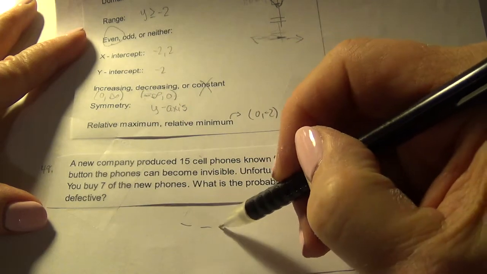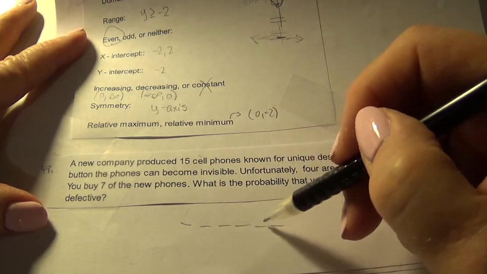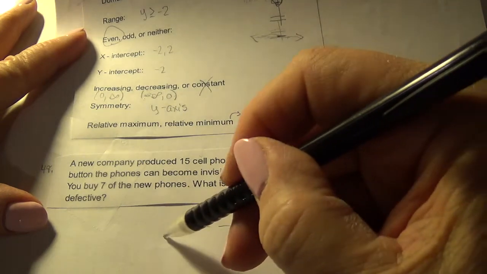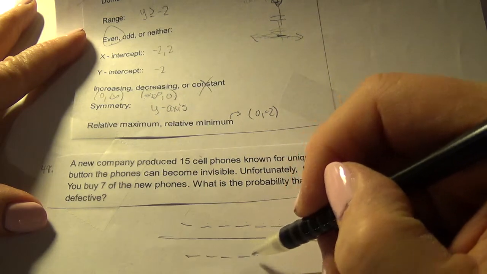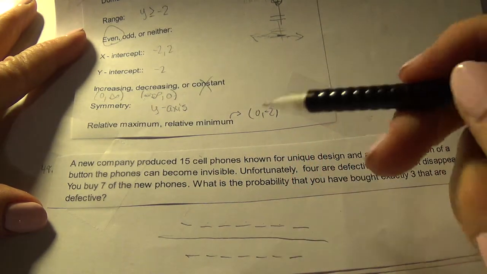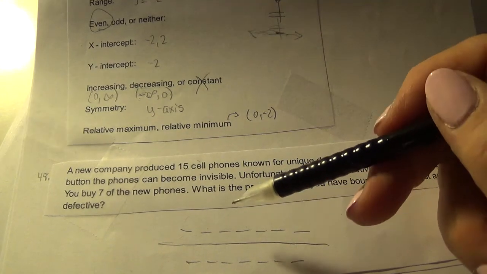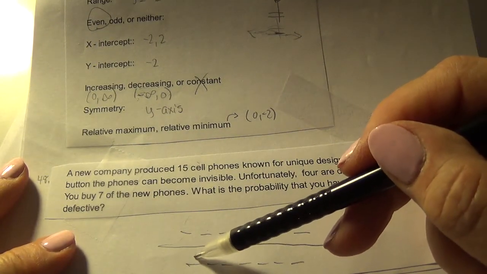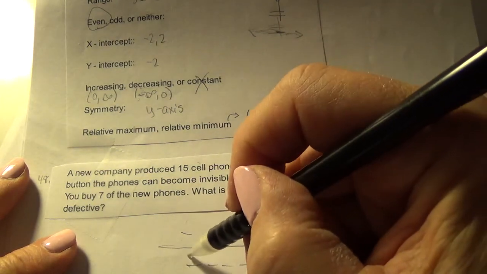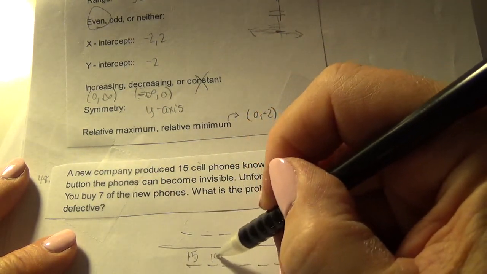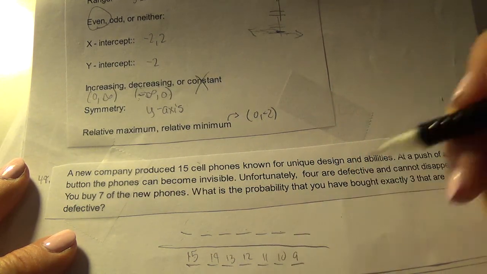So, probability, we're going to have a numerator with 7, that we're going to buy 7 phones, and 7 blanks on the bottom as well. Let's go to the bottom first. There's no restriction there. So how many ways can I buy a phone with no restrictions? Well, there's 15 cell phones, then 14, 13, 12, 11, 10, and 9.